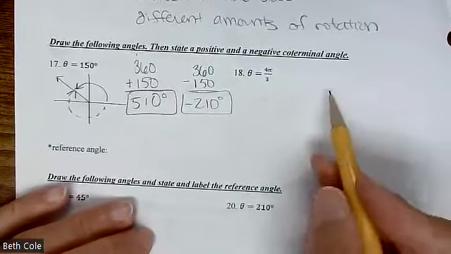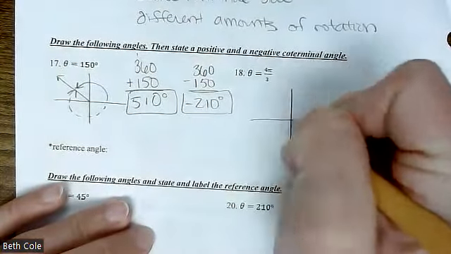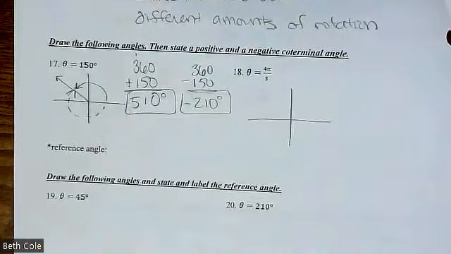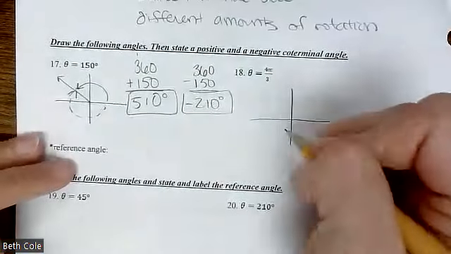So now we're going to do the same thing with radians. Let's draw it. What quadrant is 4/3 in? And again, I don't always say pi just because it's a lot. Good, third quadrant.